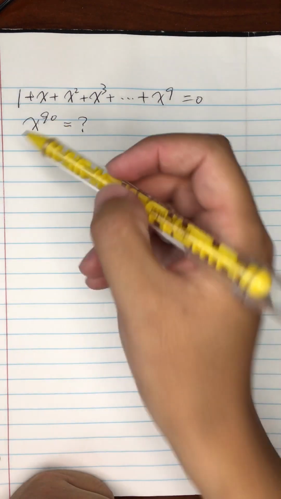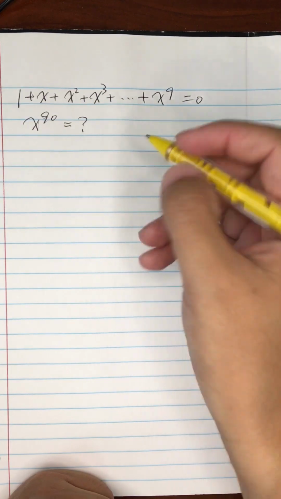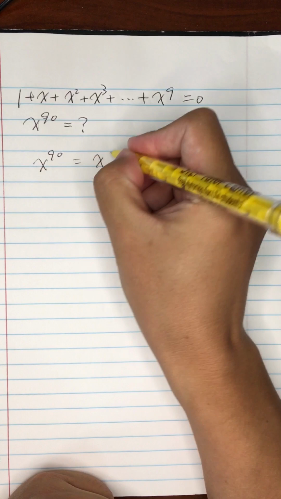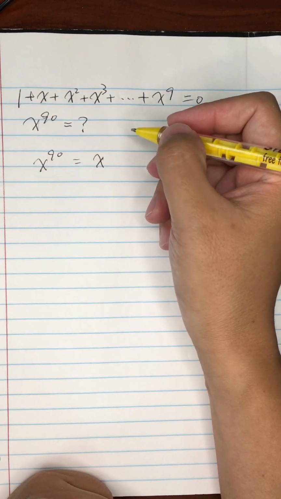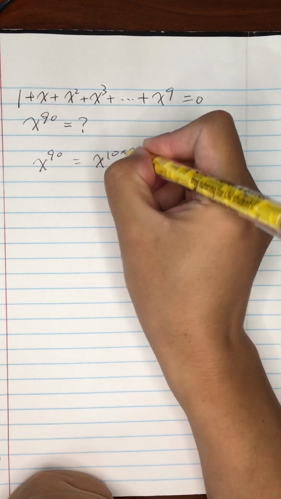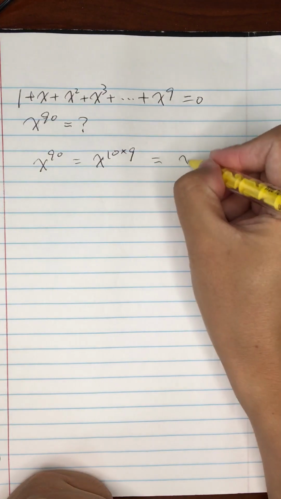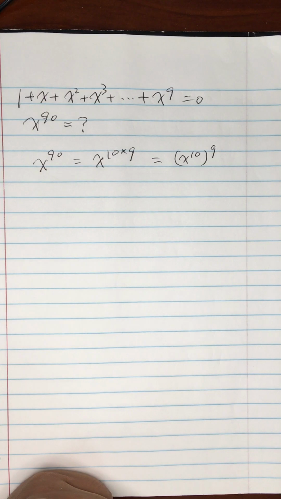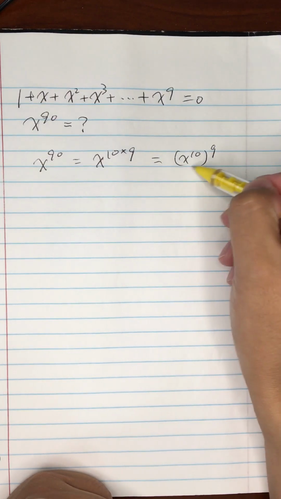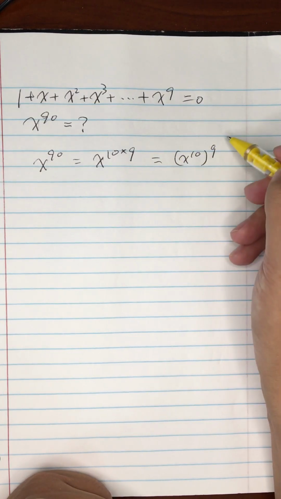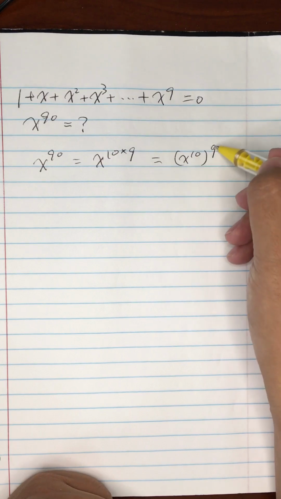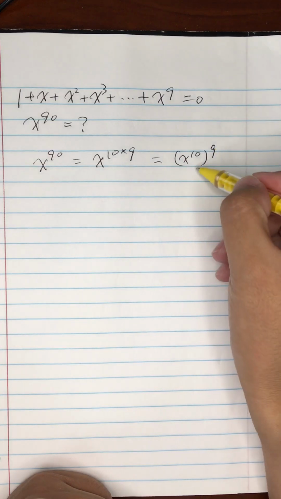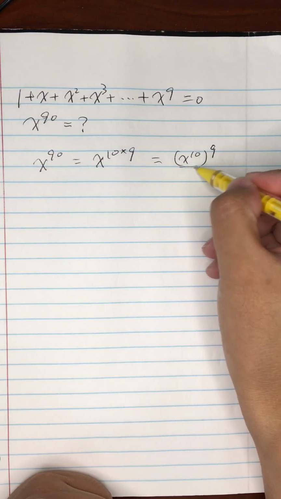So let's look at x to the 90th power. It can be written as x to the 10th power, and then the whole thing is raised to the 9th power, since 10 times 9 is 90. So if we can get the value of x to the 10th power, all we have to do is raise it to the 9th power, and then we can get the solution. So how are we going to get x to the 10th power?